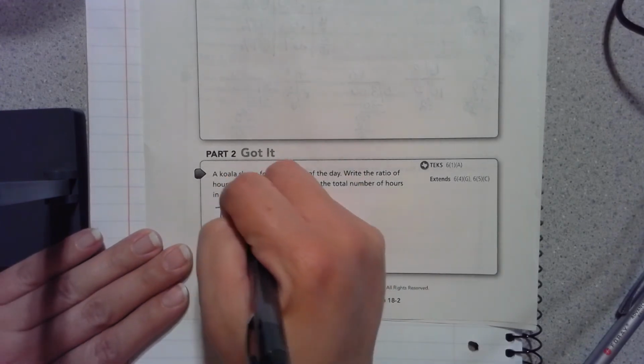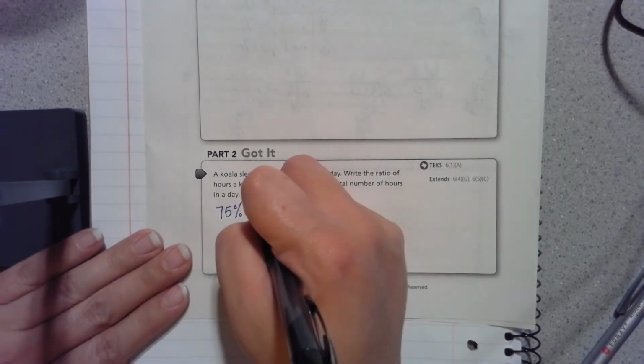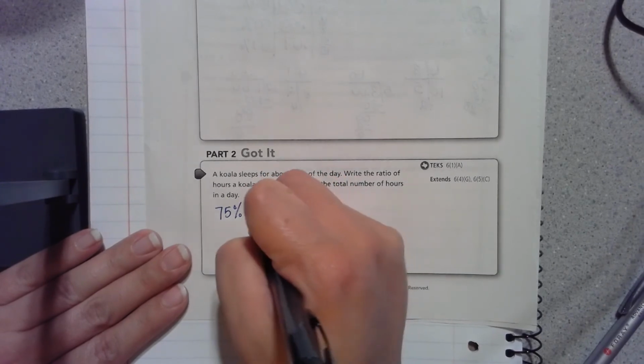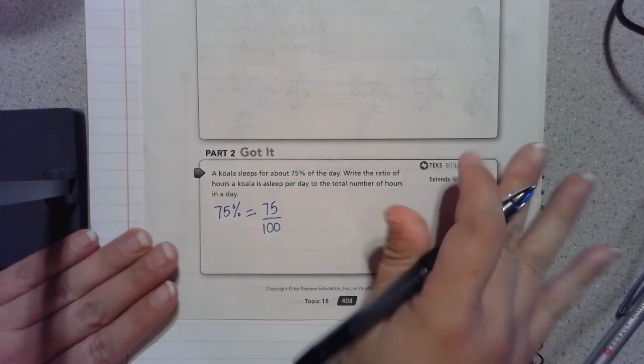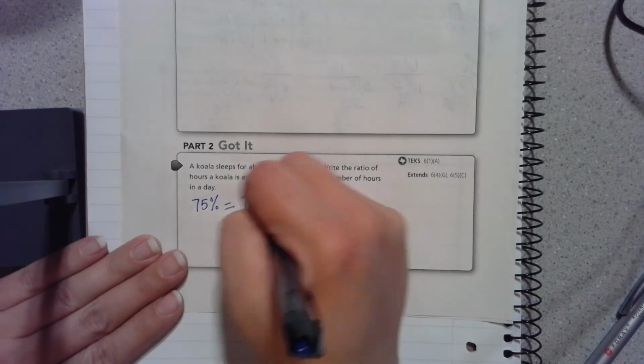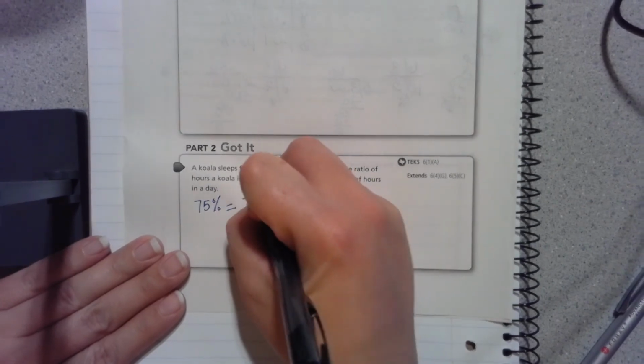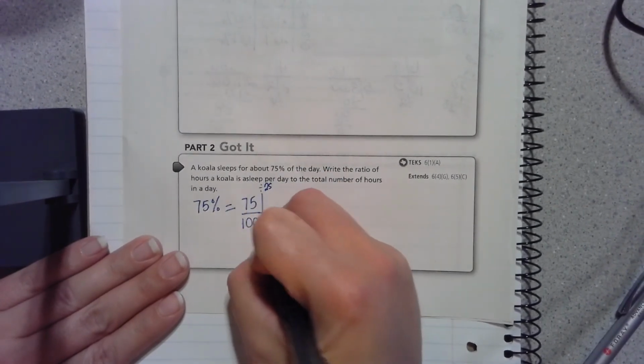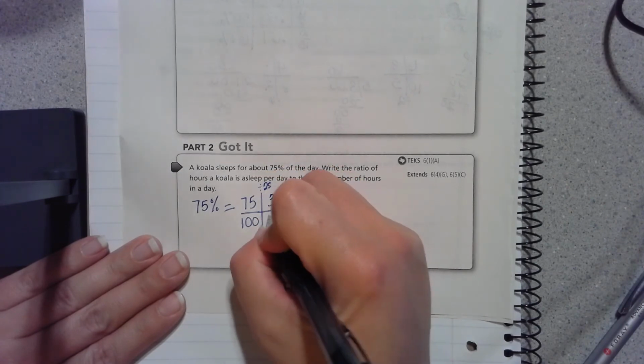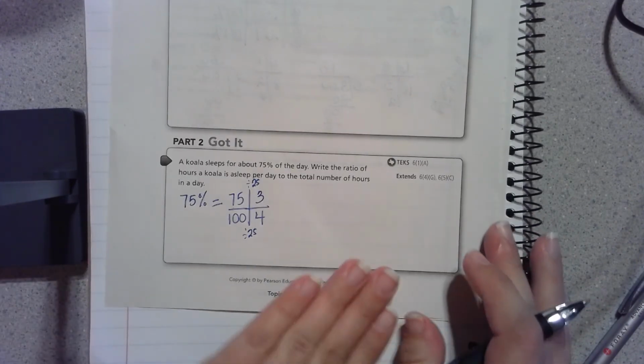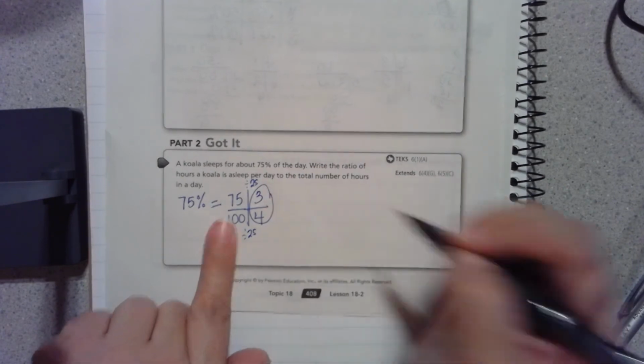So the first thing we're going to do is turn this into a fraction. So 75 over 100. And then we're going to simplify. We can divide this by 25, giving us 3/4.